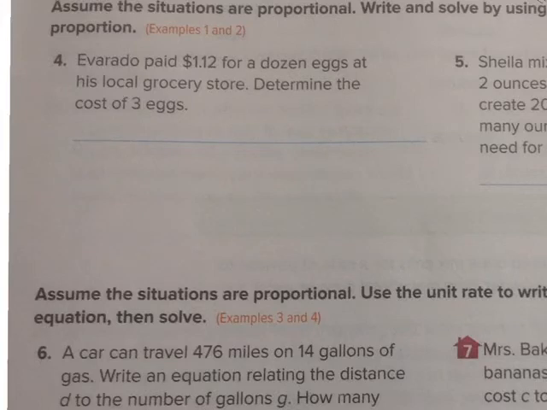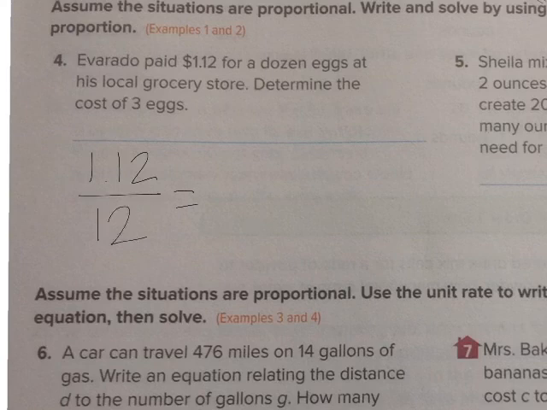Alright, now we're going to do number 4. For this one, we have to set up a proportion. What we're going to do is put $1.12 on top over 12, because we know a dozen is 12. And what we want to know is the cost of 3 eggs. We have eggs on the bottom, so we put 3 on the bottom, and we want to know how much that would cost.